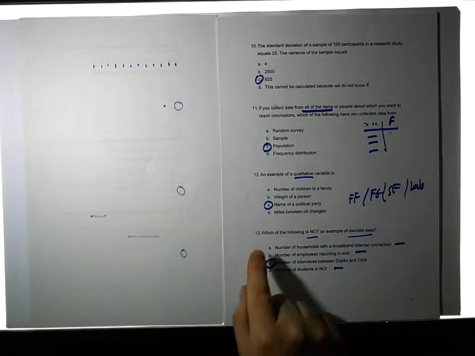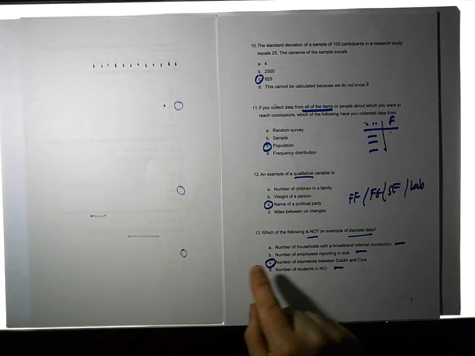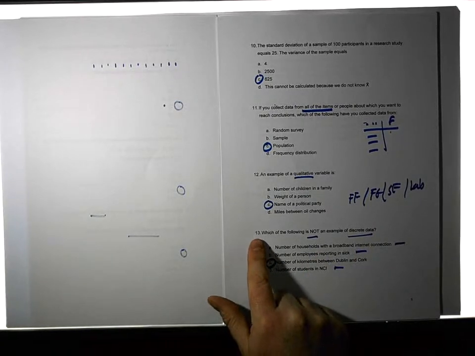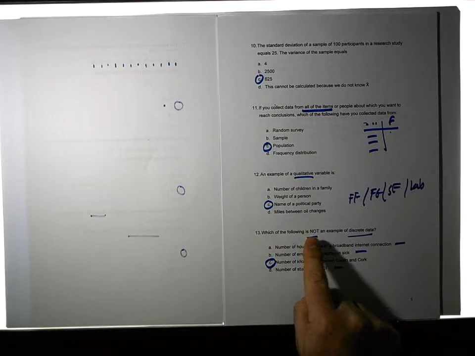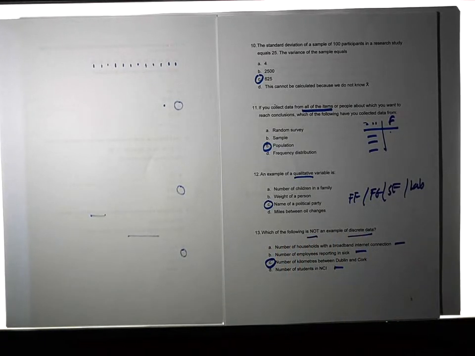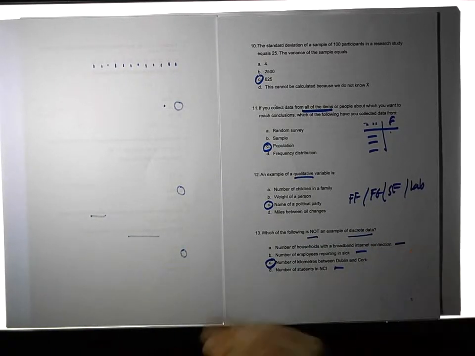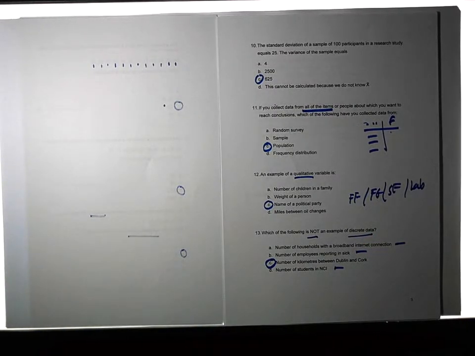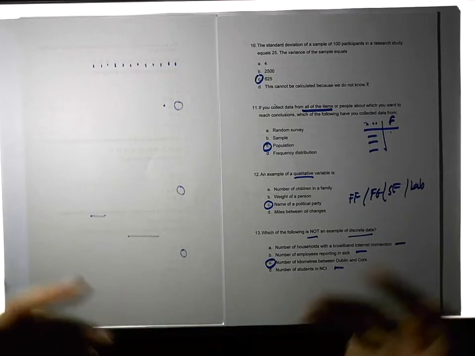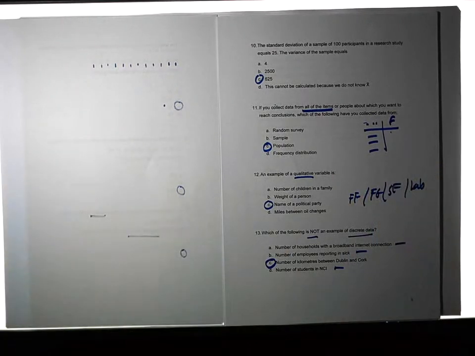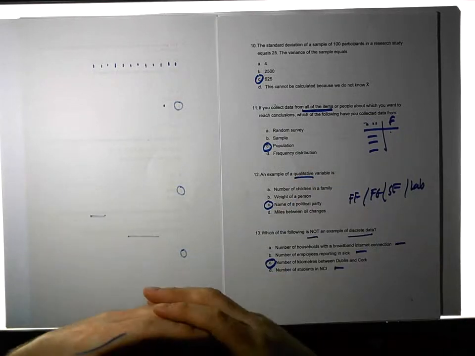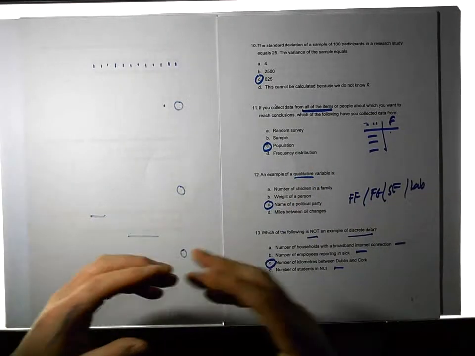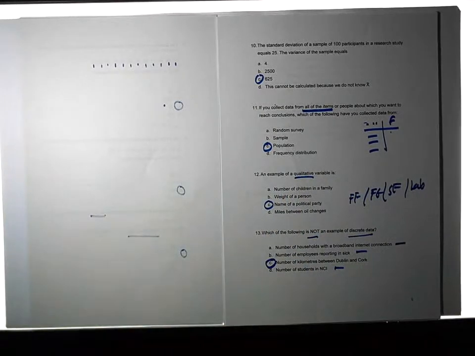Nicole, you asked a very valid question there, which is to have a look at question 14. It says, which of the following is not an example of discrete data? Don't forget, the data that we capture is always responses to questions. Anytime you ask somebody a question like how many brothers and sisters have you got, and the response is a whole number, not a decimal number, that data is what's known as discrete data.